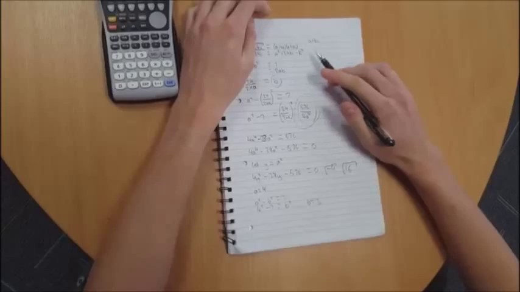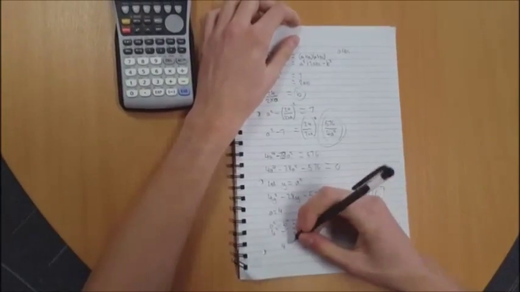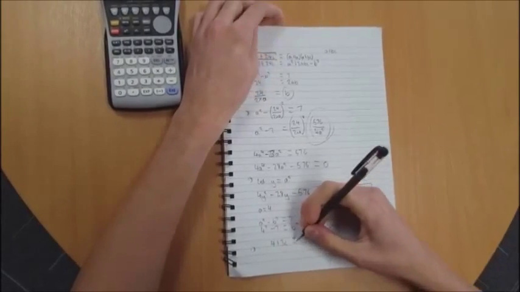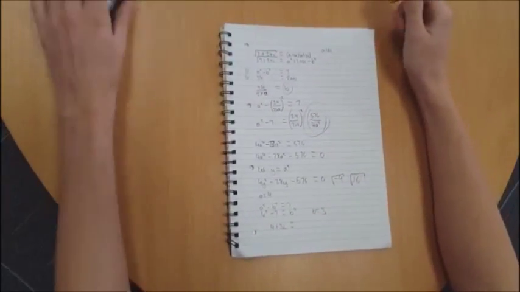And so we can write that in the form a plus bi, where 4 plus 3i equals the square root of 7 plus 24i.